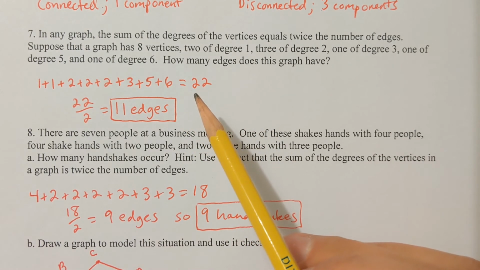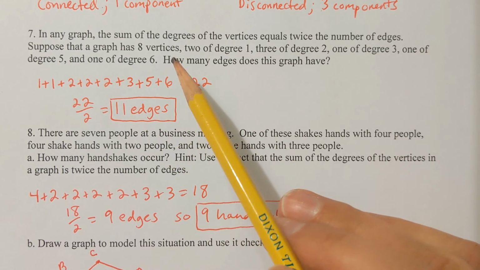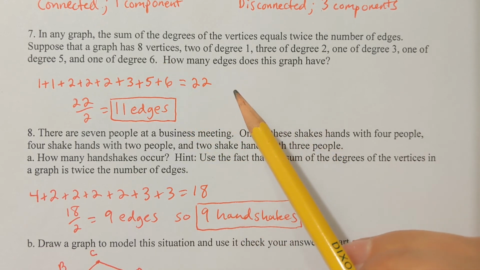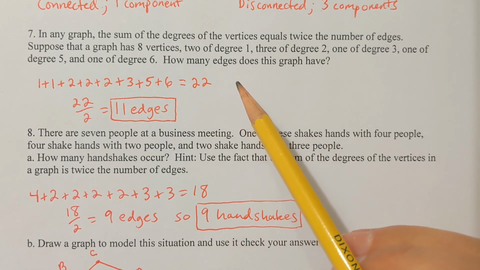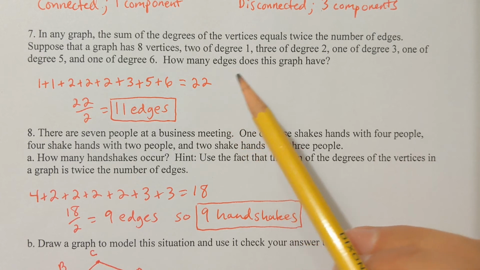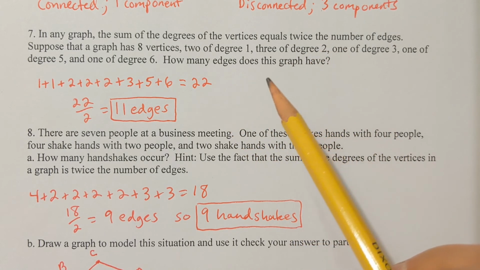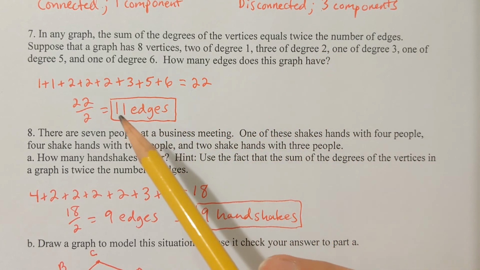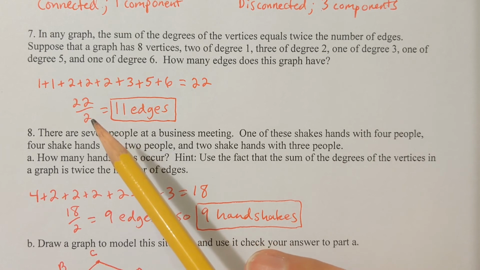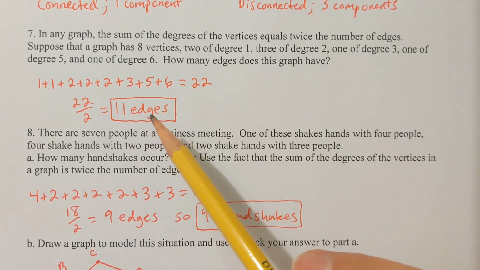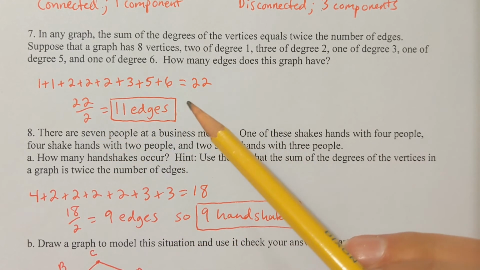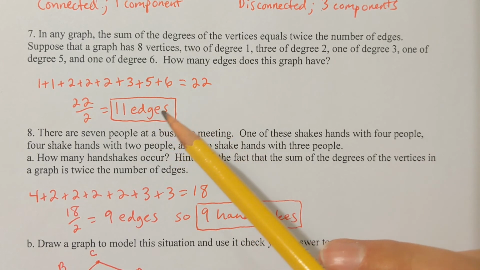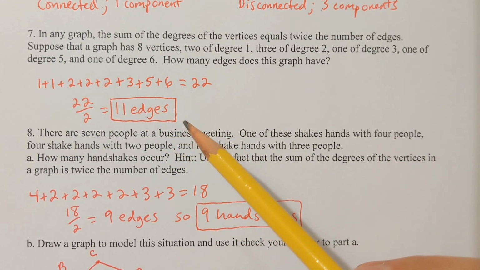Now, the statement says that in a graph, the sum of the degrees of the vertices, which is 22, equals twice the number of edges. So 22 divided by 2 gives me 11 edges in this graph. I have no idea what this graph looks like, but I know that there are 11 edges there.